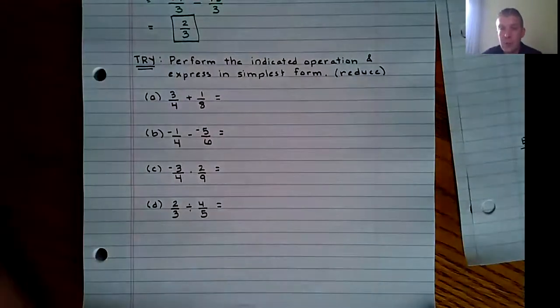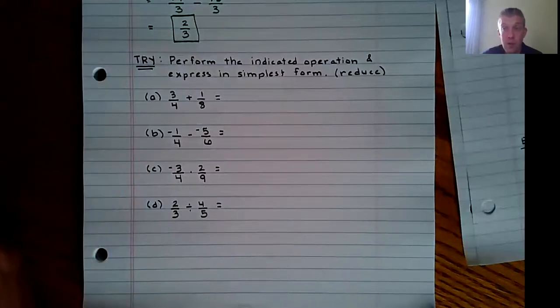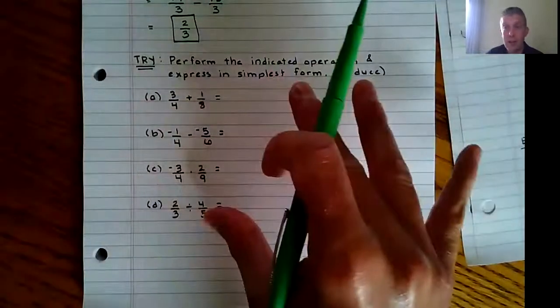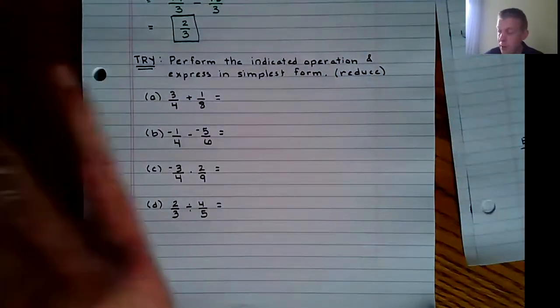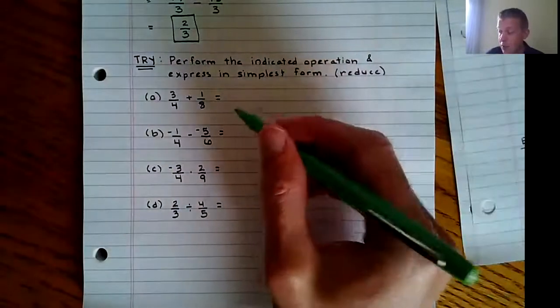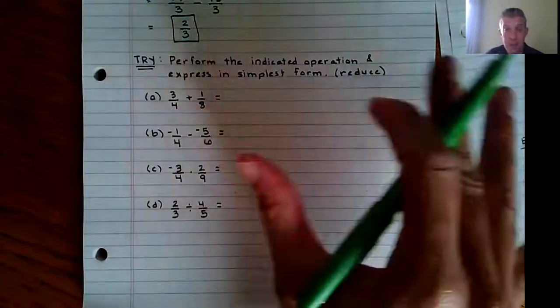So what I would like you to do is don't erase anything you did. I would love to see your original work. Normally I would walk around in class and see all of your work at this point while you were trying it. So what I would prefer you to do is if you made a mistake, maybe just put an X through your work and write my work off to the side so you can see where the mistake was made.